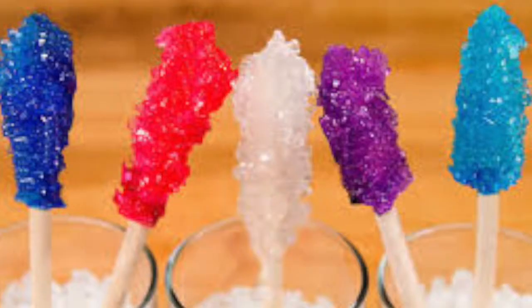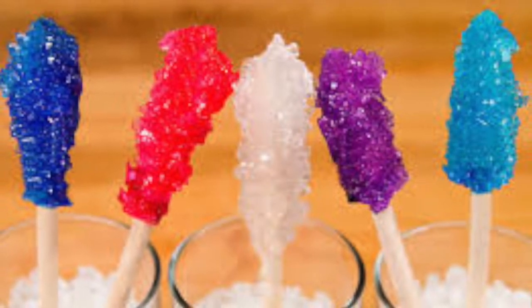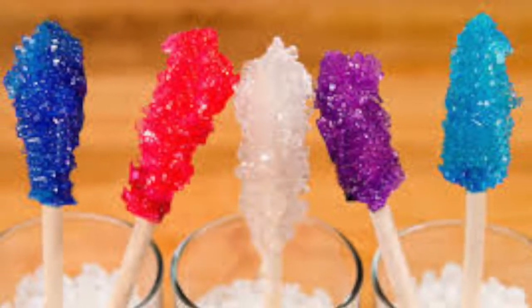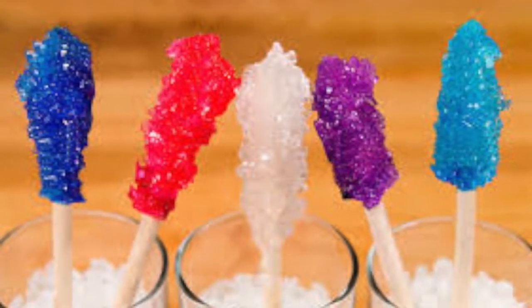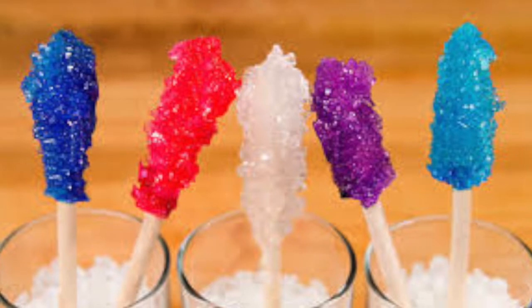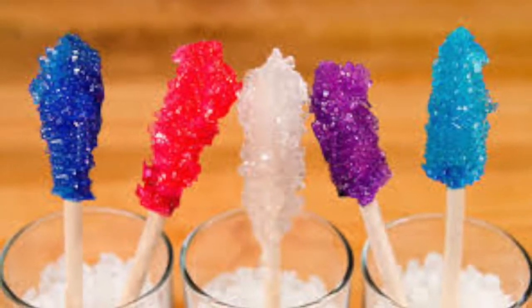So a different kind of approach, but much more fun, would be to use sugar instead of salt in order to make sugar crystals, which we know as rock candy. Completely edible. I'm not a big fan of rock candy, but this is something you can do following a very similar process to the NaCl crystals.